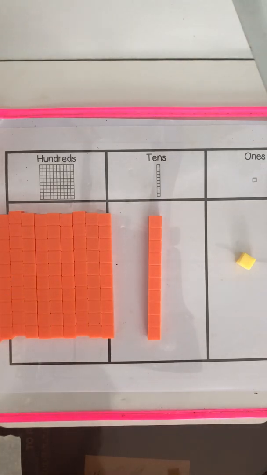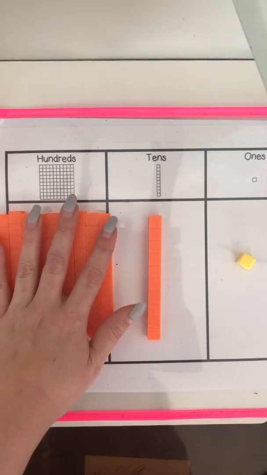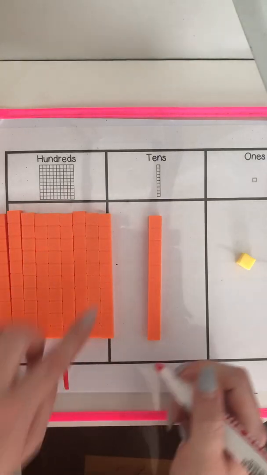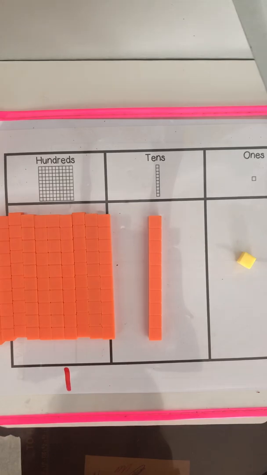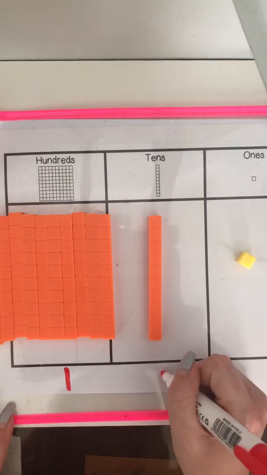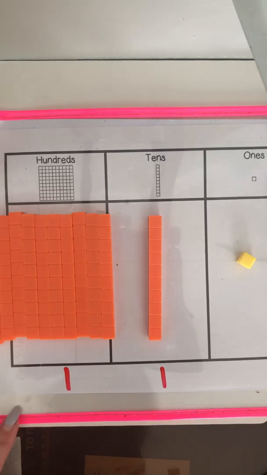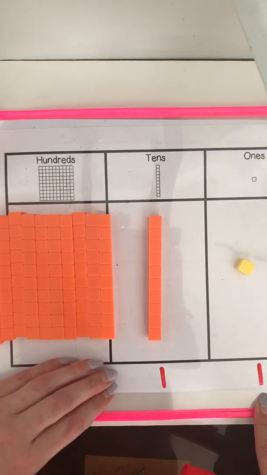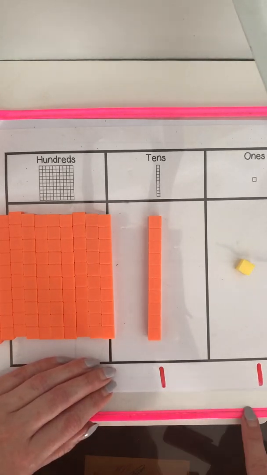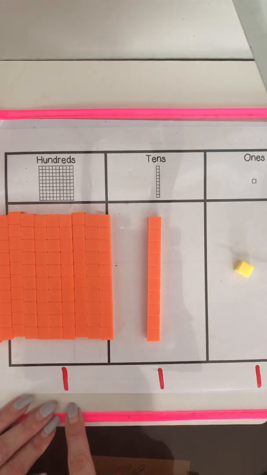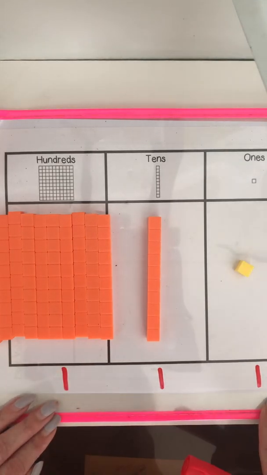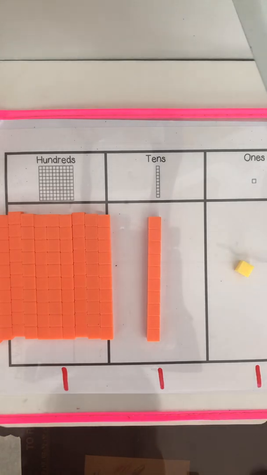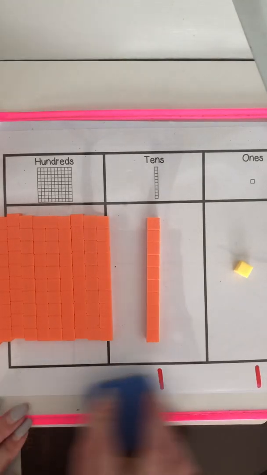How many groups of 100 do I have? I have one group of 100. This is one group because they're all together. I have one group of 10. And I have one by itself. So if I put this number together, it says 111. So this says 11. I know you guys know that says 11. But now we're going to add the 100. 111. Let's try another one.